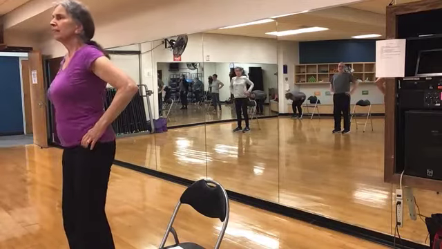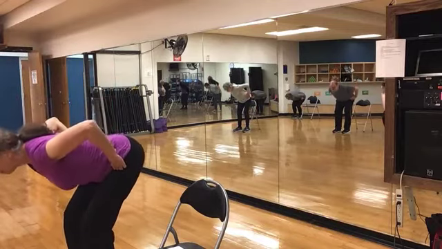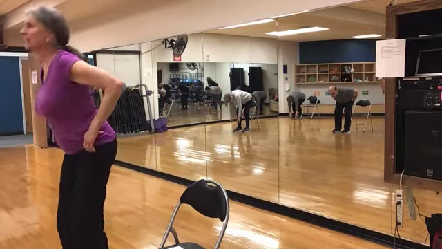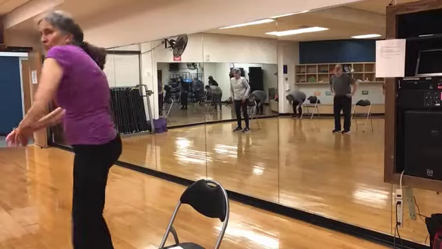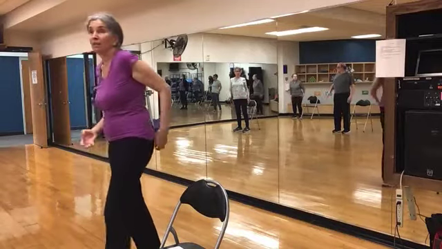Everybody feel that movement? The gliding movement of the pelvis. Okay, that's what we're gonna do in our forward bend. Not rounding on the upper back, not rounding through the lower back.